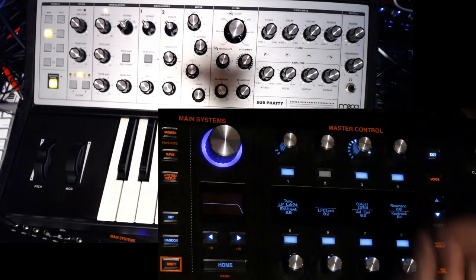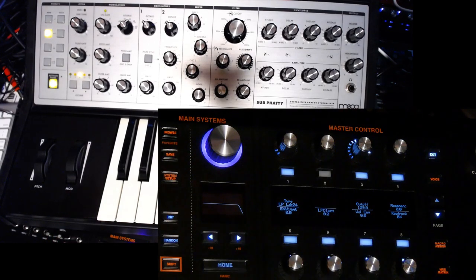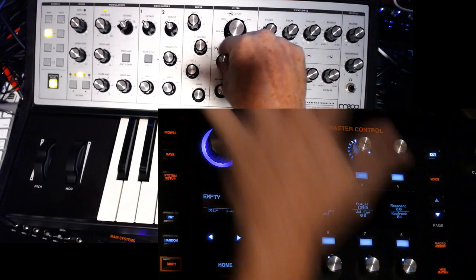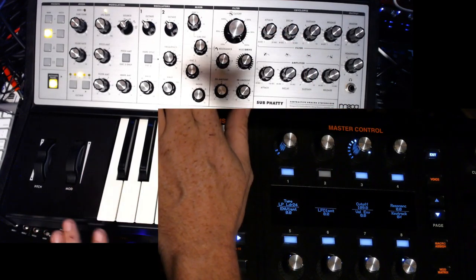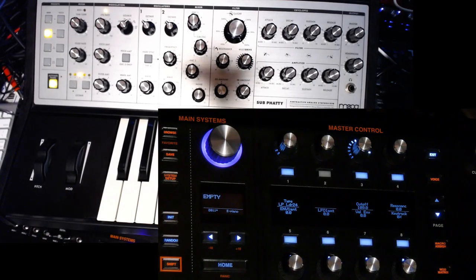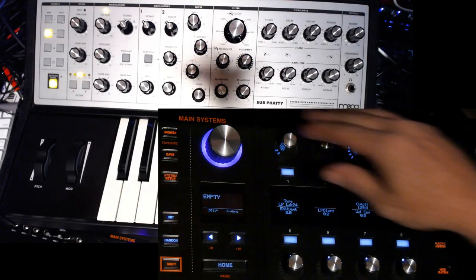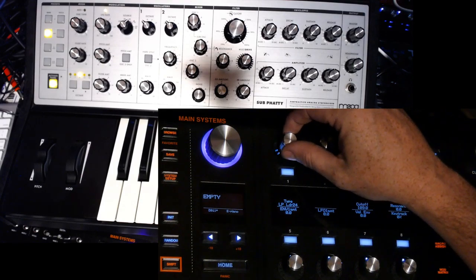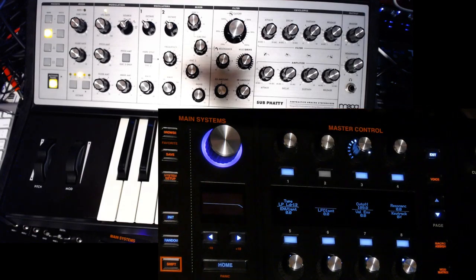So you can tell that's pretty significantly different between the two as far as how they act. There's much more bass loss on the Sub Phatty, but the resonance is much more aggressive on the HydraSynth as well. So that's just different. Now, there are different versions of the ladder filter in the HydraSynth, so we can switch that around a little bit, and you can of course do the ladder 12 dB.